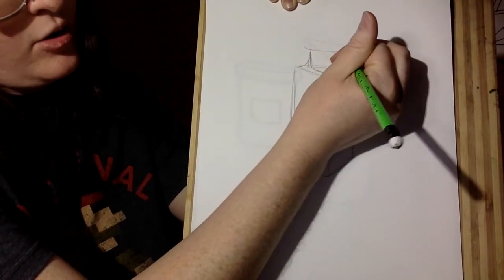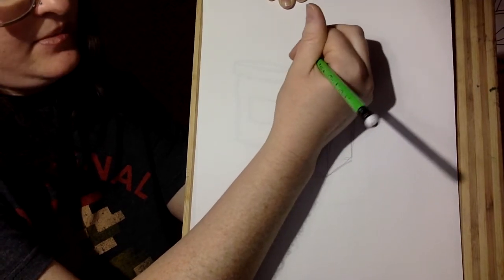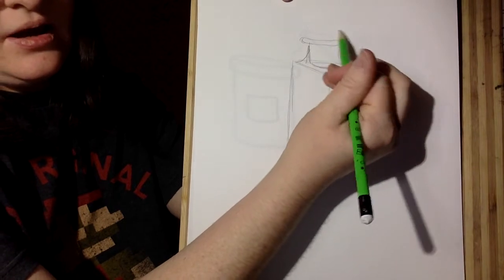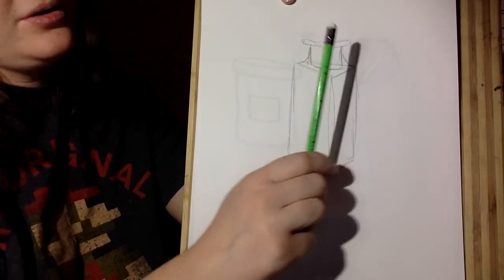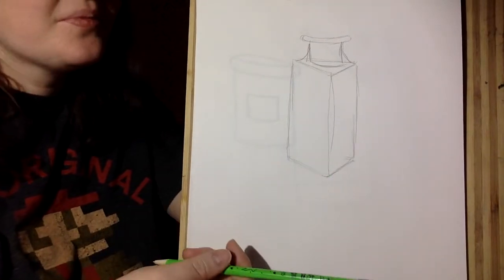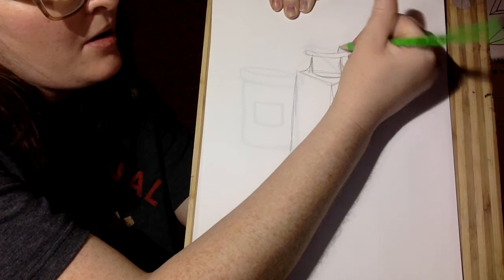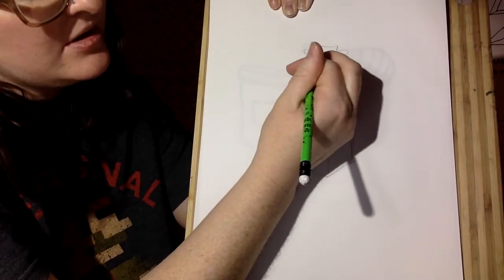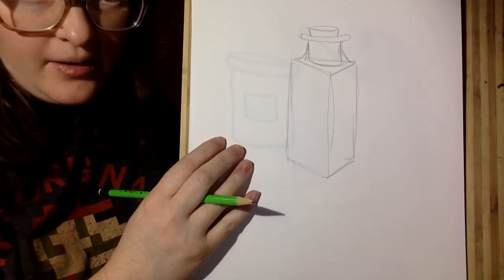I have my opening that has a lip, but instead of just seeing the other side of the opening, I have another cylinder shape within it for the cork, right? So my cork would come up and stick out, and I would have that part.